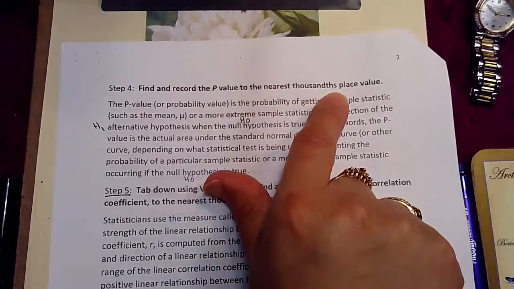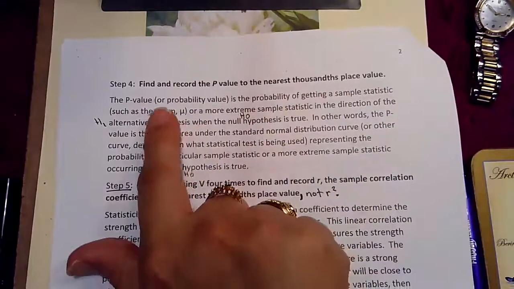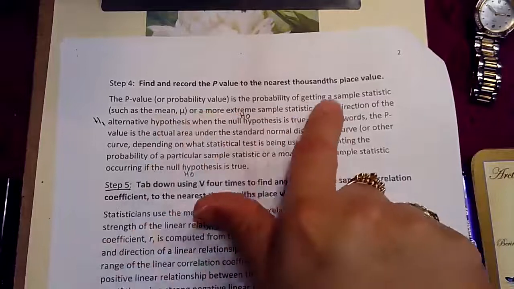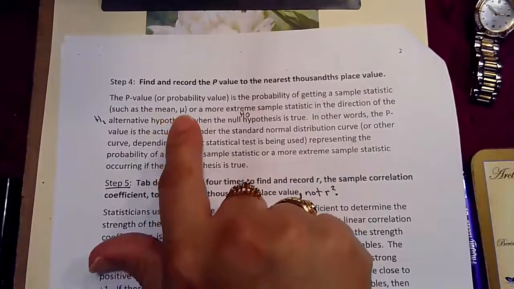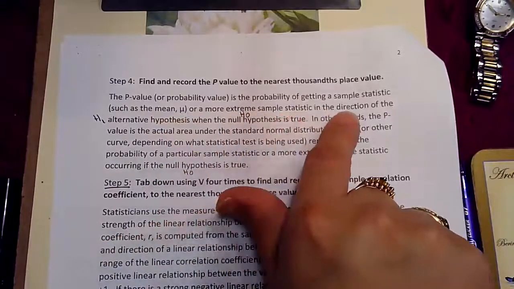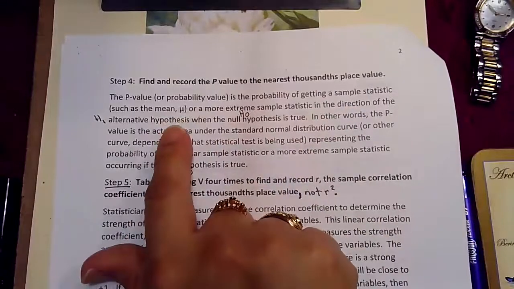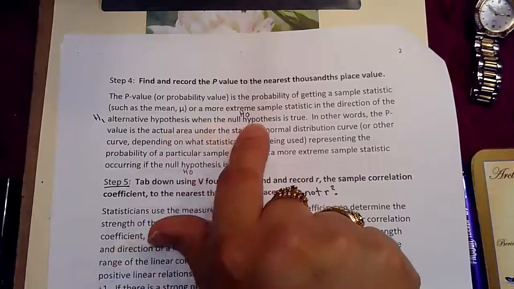Sometimes it might ask for the tenths place value also. But the probability value is the probability of getting a sample statistic, such as the mean, for example, which is noted as mu, or more extreme sample statistics in the direction of the alternative hypothesis, when the null hypothesis is true.